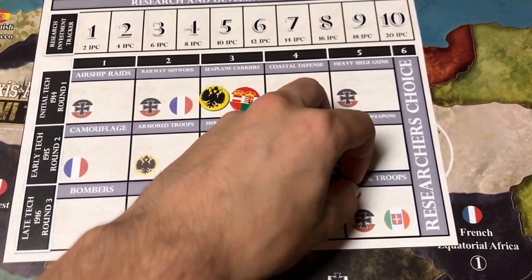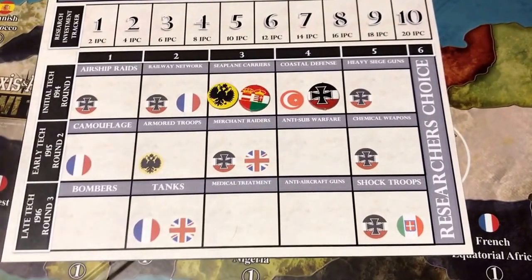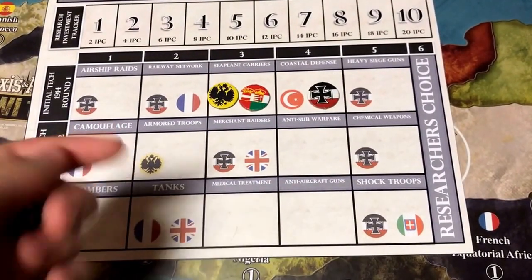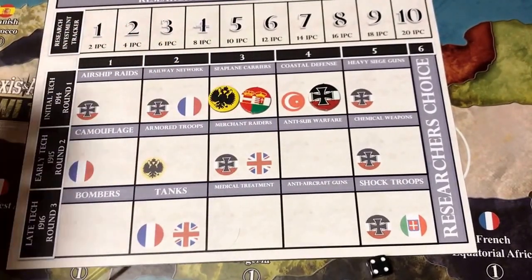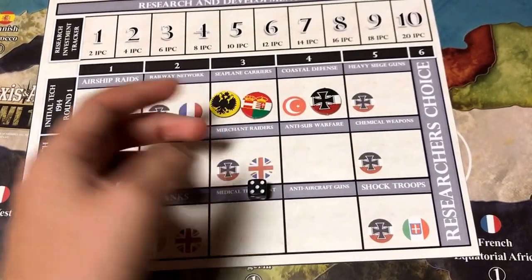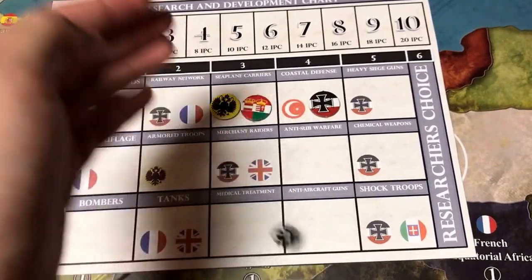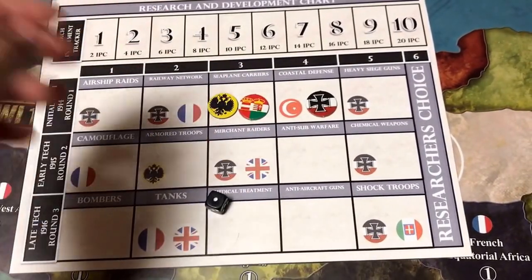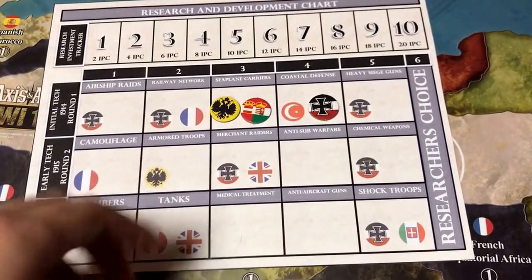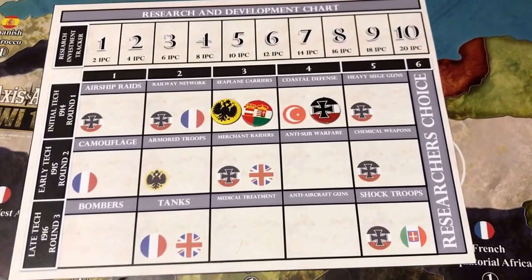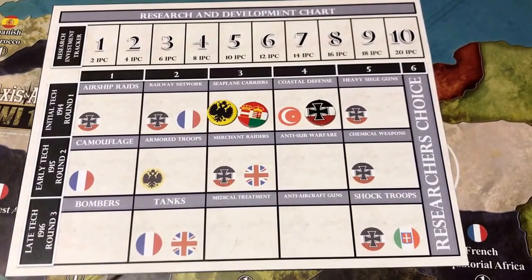So let's say they're gonna go with this one right here, since they already have so many other ones. Now keep in mind, if you rolled something you already have, for example, Germany, let's say they only had 1 development or 1 breakthrough, and they roll and they get 5, they already have 5. They're not out of luck. They get to re-roll until they get something that actually applies to them. Nope, 1 doesn't count either, but 4. Yeah, 4. So that is Germany.